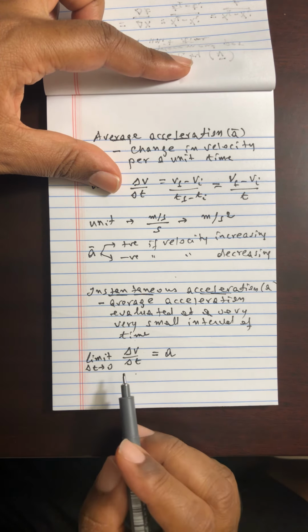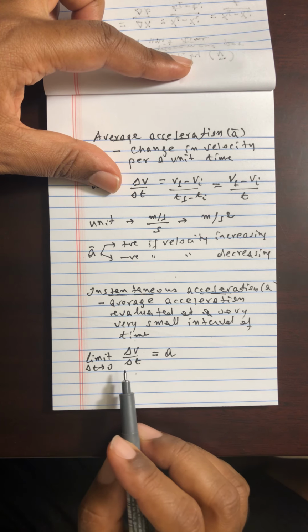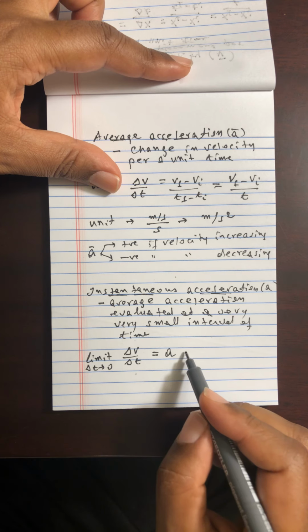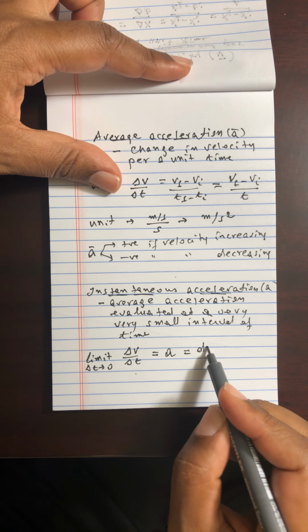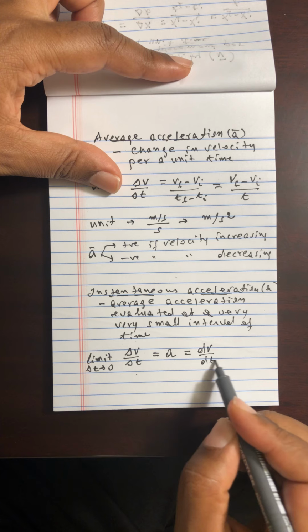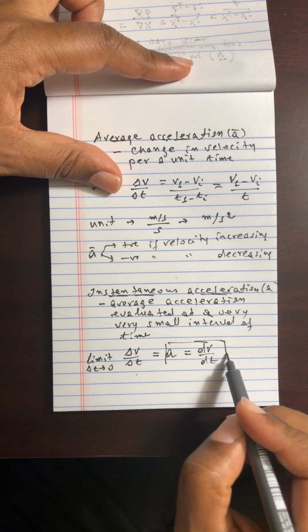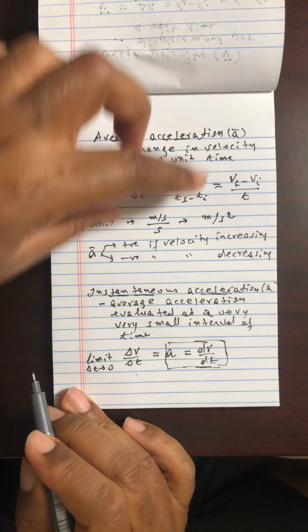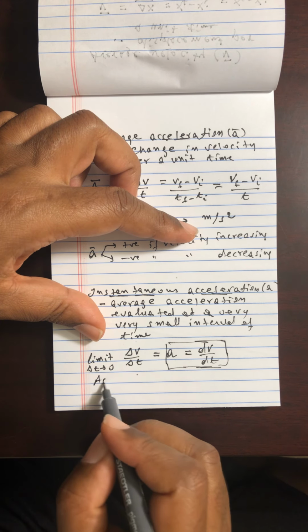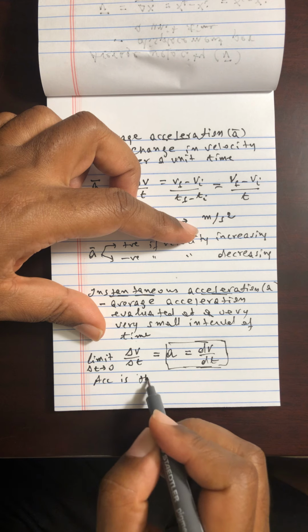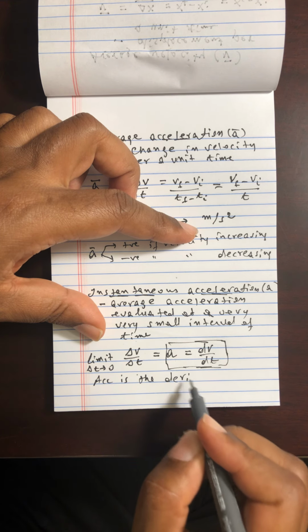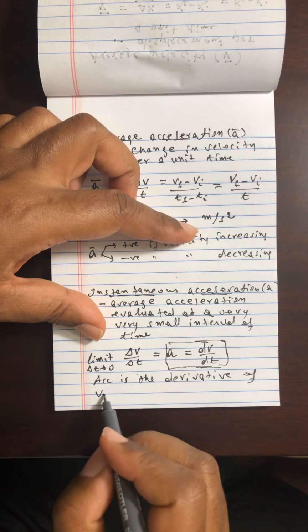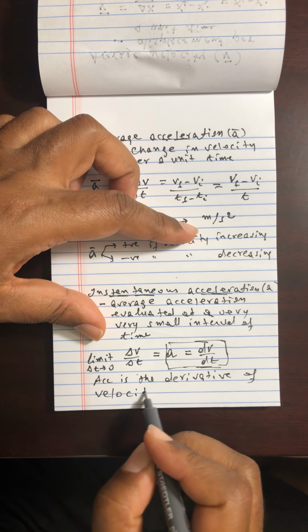In calculus, this is the definition of the derivative of velocity with respect to time. So acceleration is the derivative of velocity with respect to time.